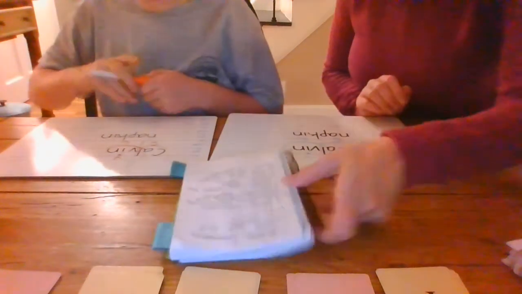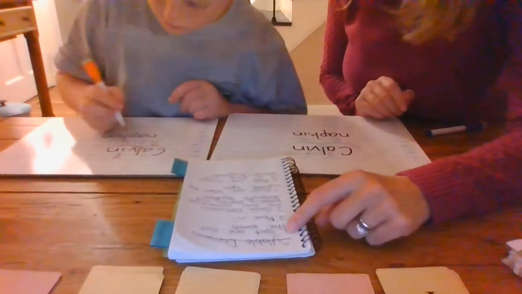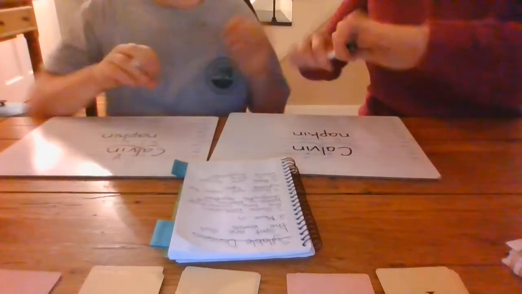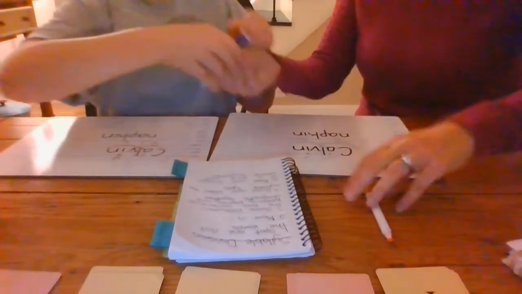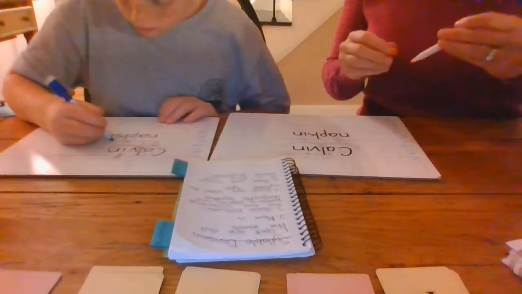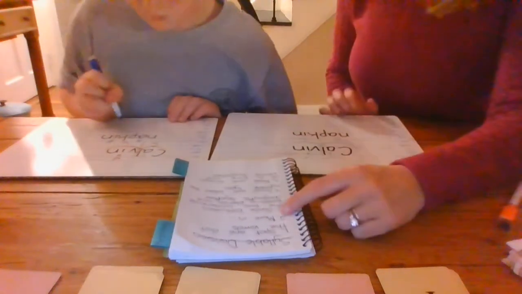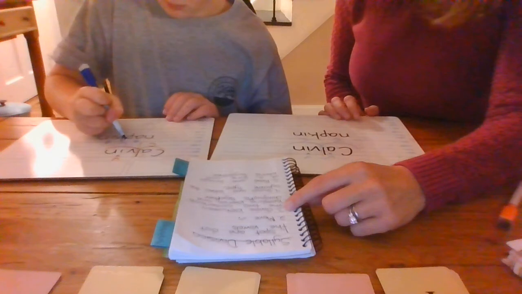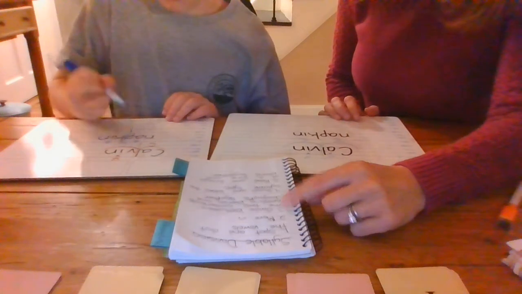Number 1, spot and dot the vowel. Step 2, move in. Step 3, divide between the 2 consonants.